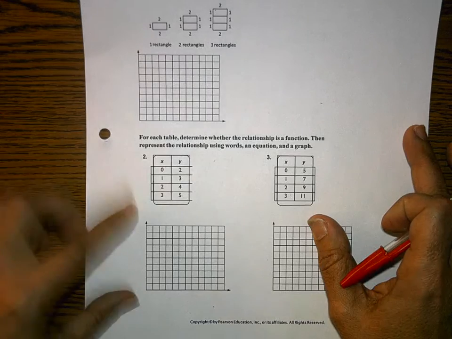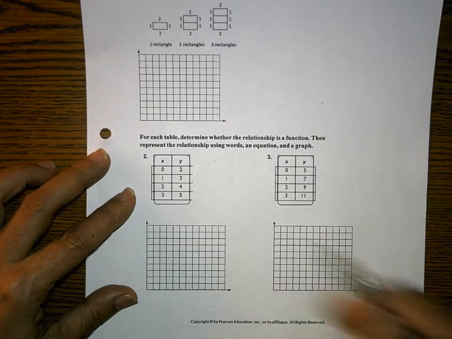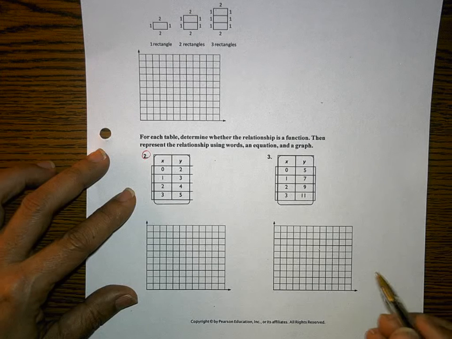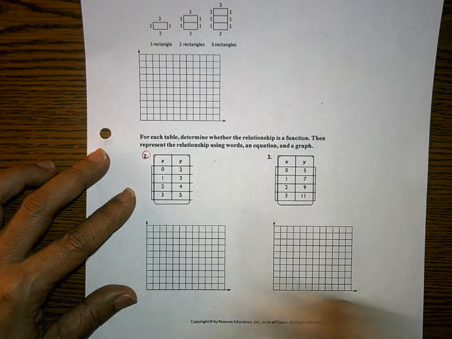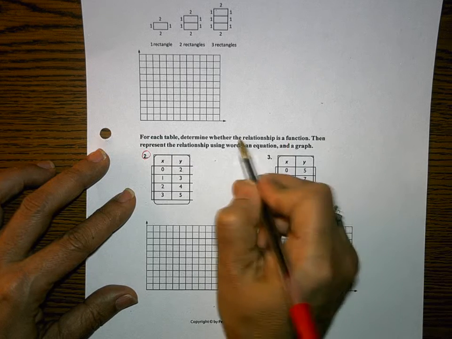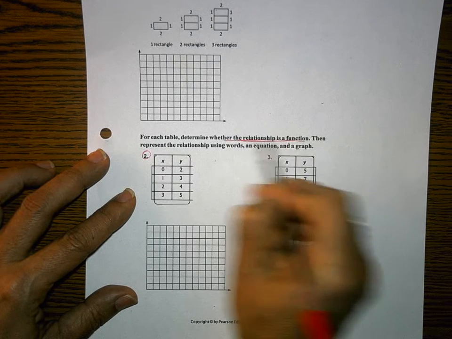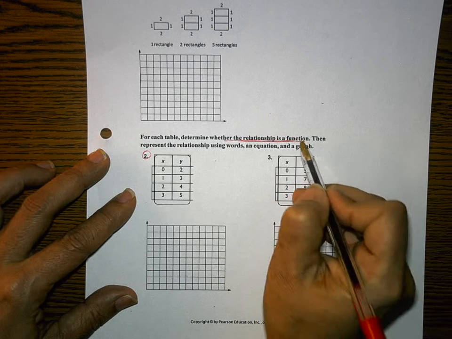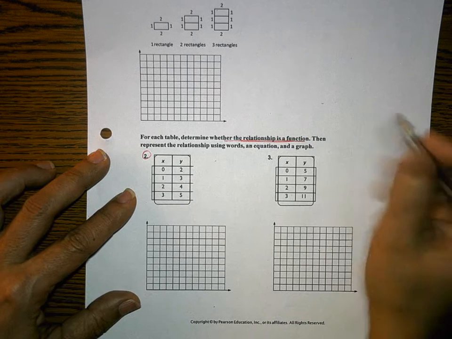Let's take a look at these examples right here. Let's go with number 2 and then we'll skip around, do a few more. So it says, for each table, determine whether the relationship is a function. For me to know if a relationship is a function, the x values don't repeat. So let me write it down over here.